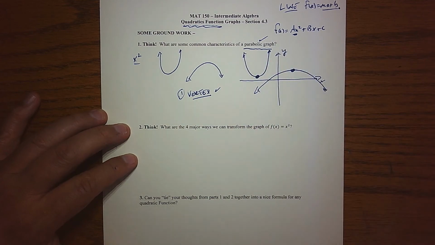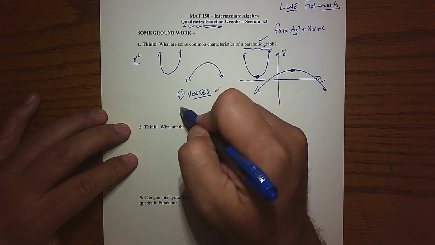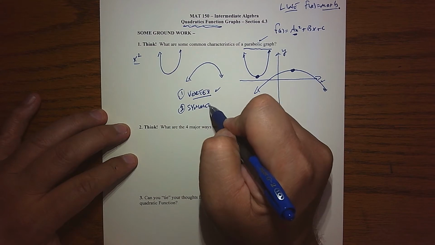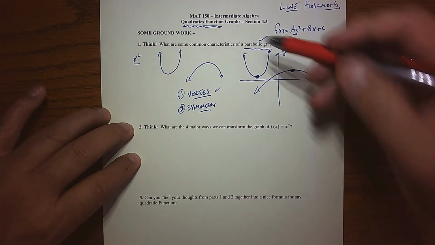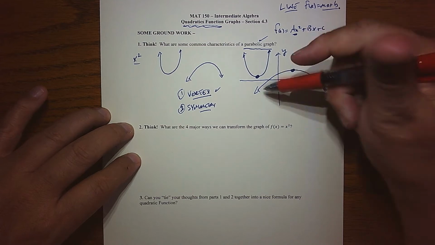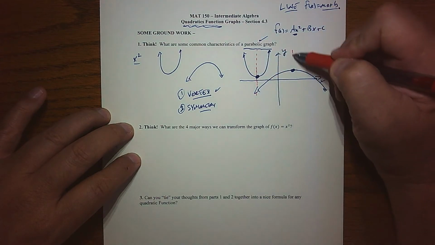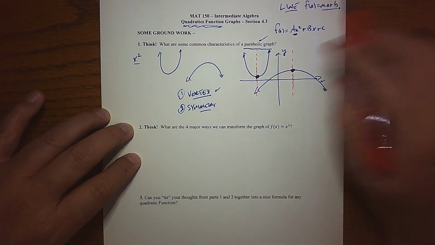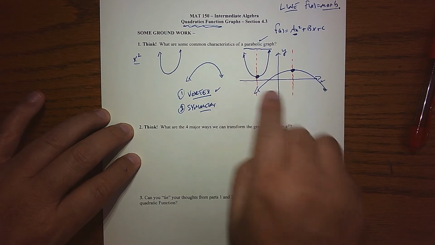Another thing that happens is that there is some symmetry going on. Okay, not symmetry in the traditional sense about being symmetric about the x, the y, or the origin, but if we were to put a vertical line right through that vertex, the idea is that the picture on this side mirrors the picture on that side, all right?